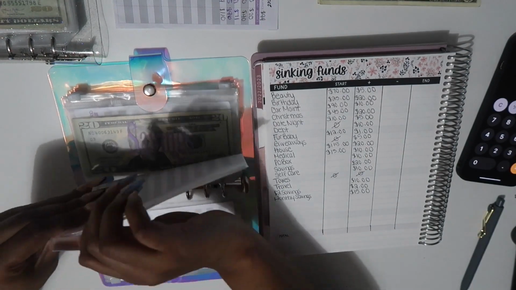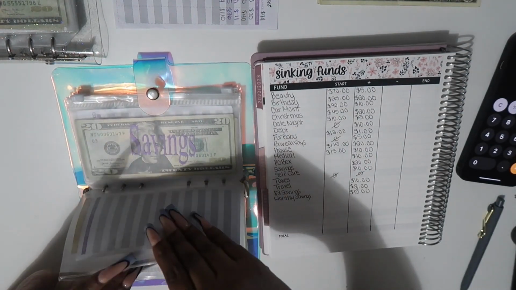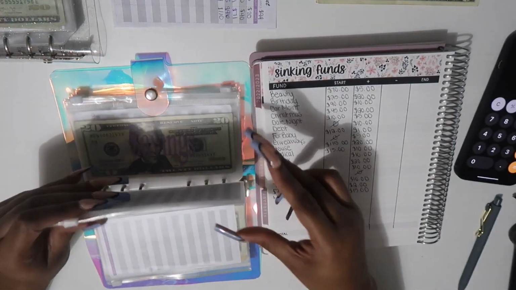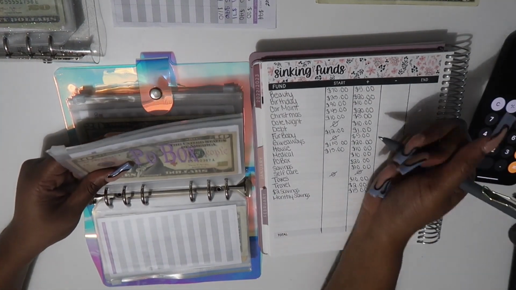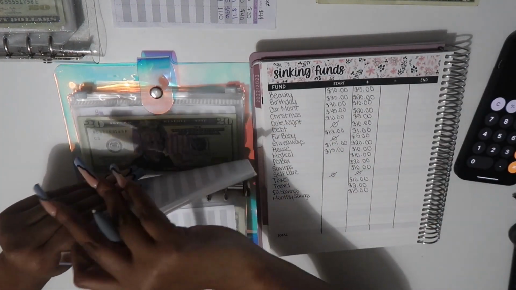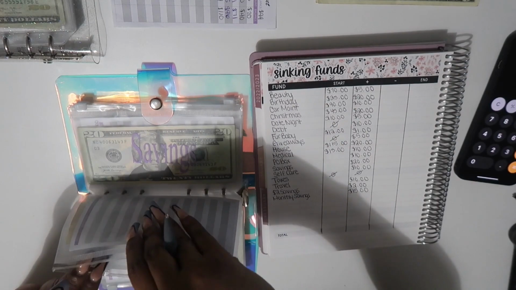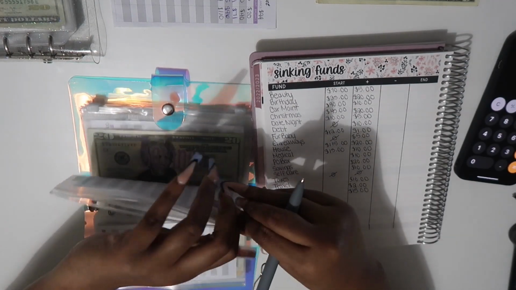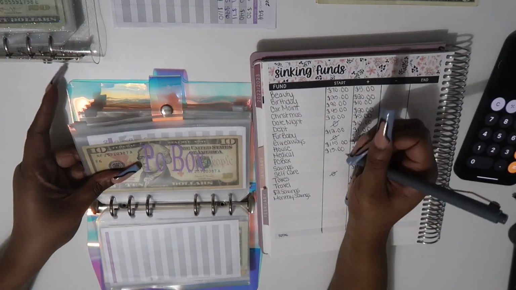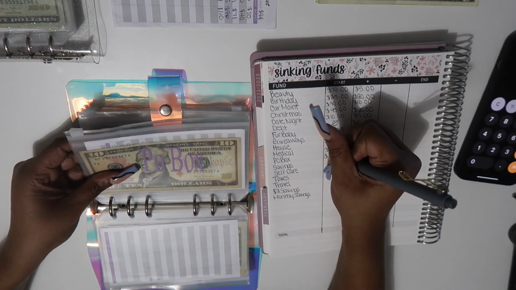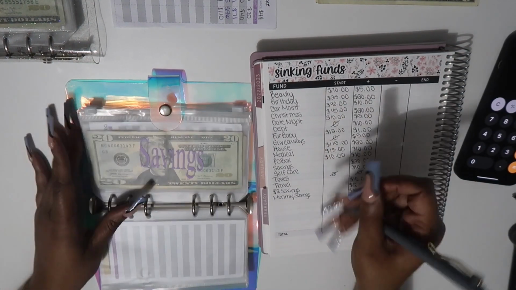All right, P.O. Box only has $10. I think the full bill is like 100. Well, it might go up. So I think I budgeted 130. Yep, 130, and I need that by June. So we're on the way.